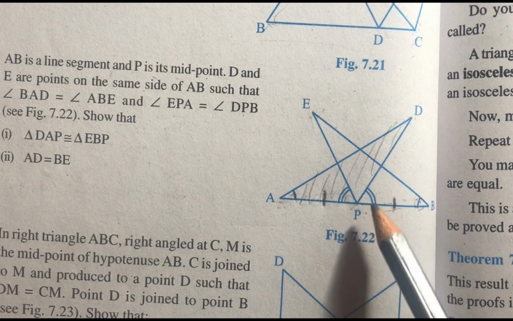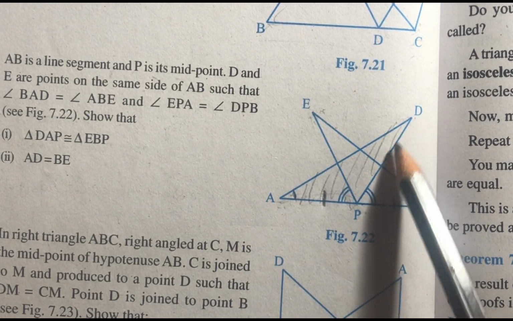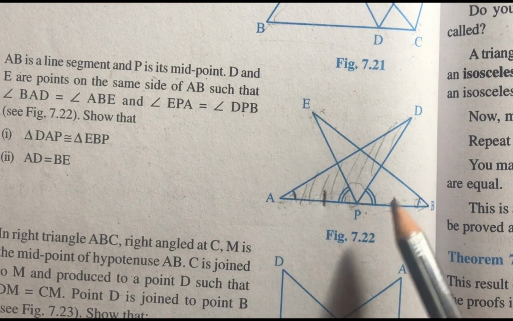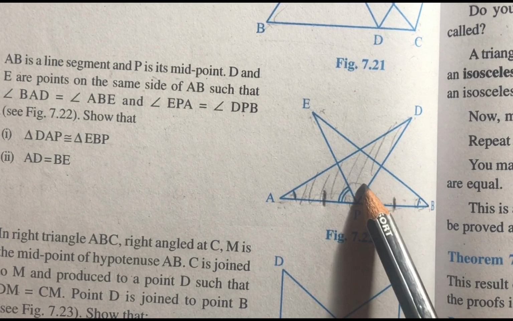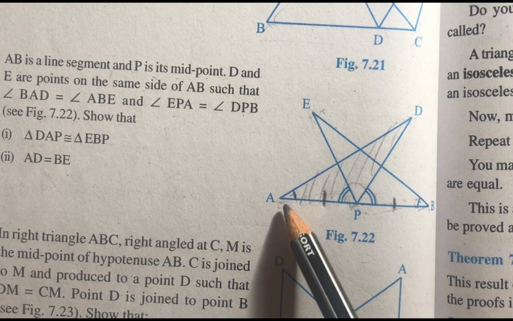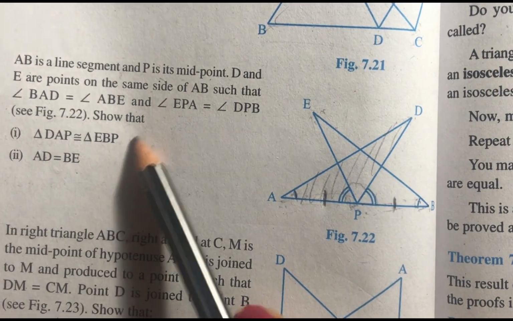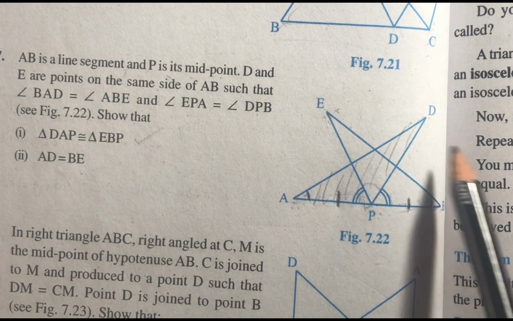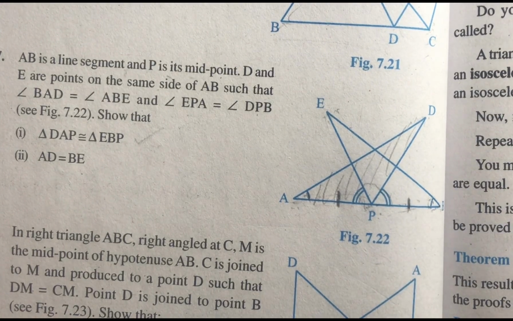And let's add DPE to angle DPB, then we'll get angle EPB. So this angle will be equal to this angle. So by ASA congruence rule, these two triangles are congruent, and AD is equal to BE by CPCT.